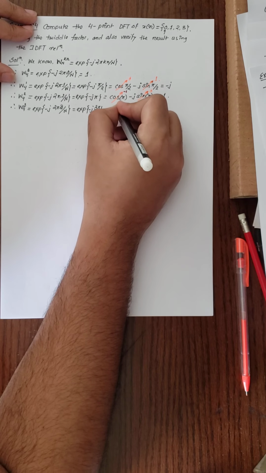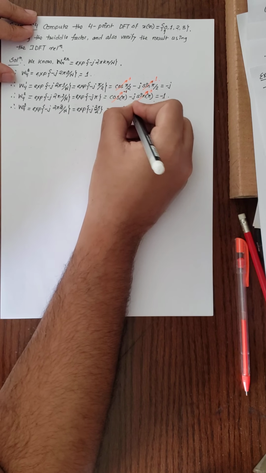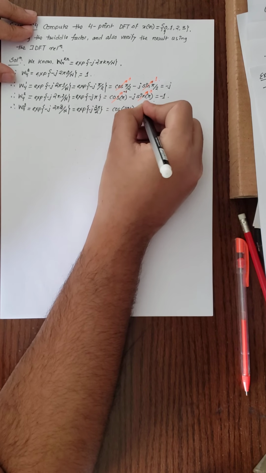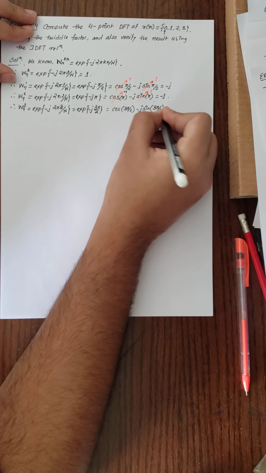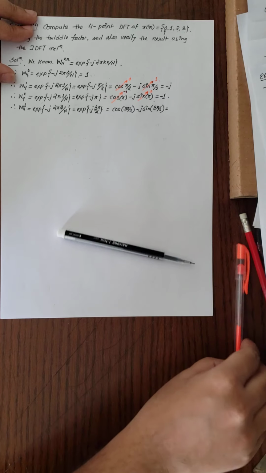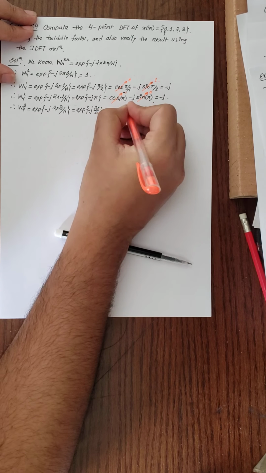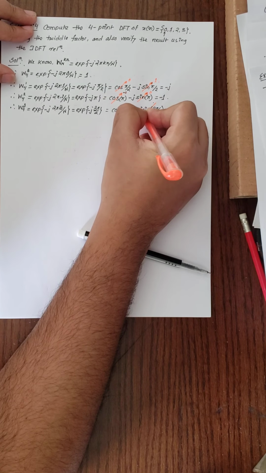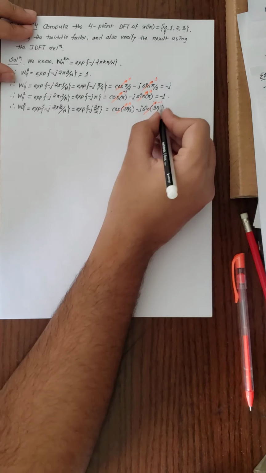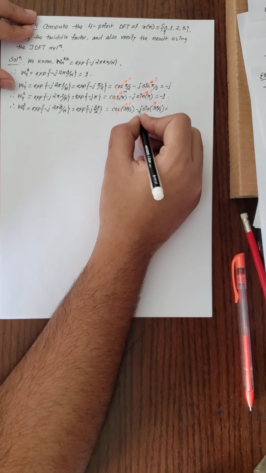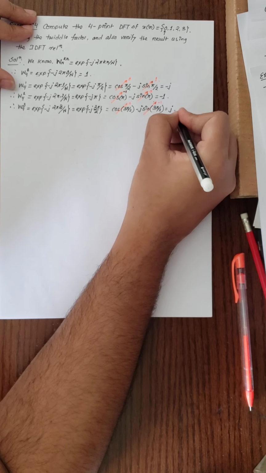This can be written as cosine of thrice pi over 2 minus j sine of thrice pi over 2, and cosine of thrice pi over 2 is equal to 0 and sine of thrice pi over 2 is equal to negative 1. So this negative and negative becomes positive. 1 times j becomes j.